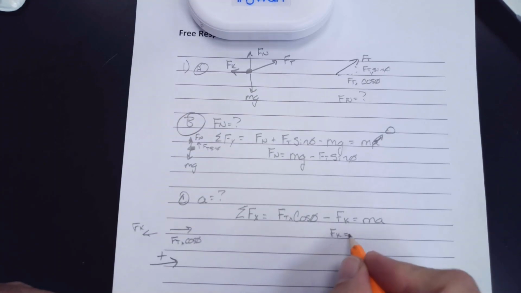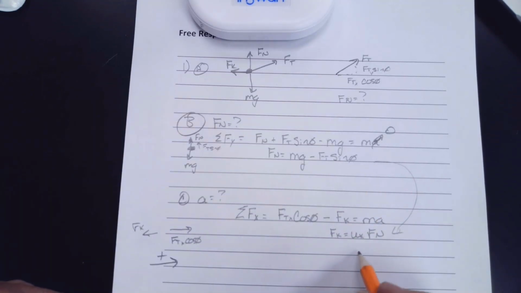I know F of k really is mu of k times F of n. I determined F of n from above, so it's going to become mass, the portion.